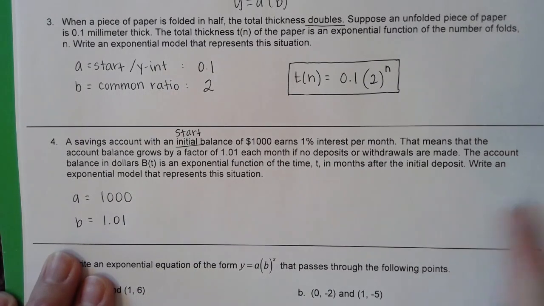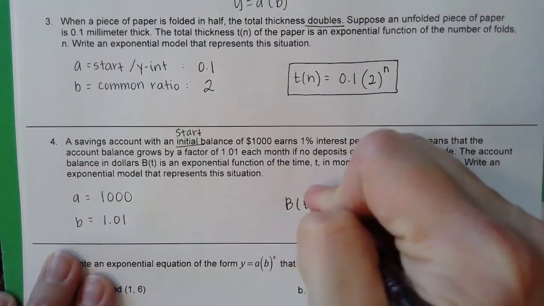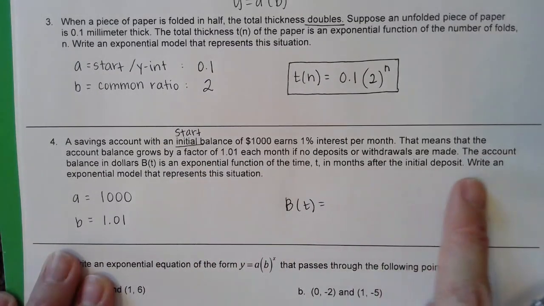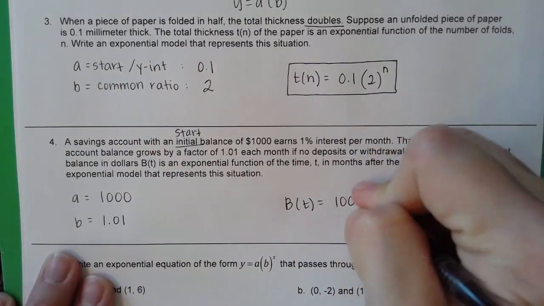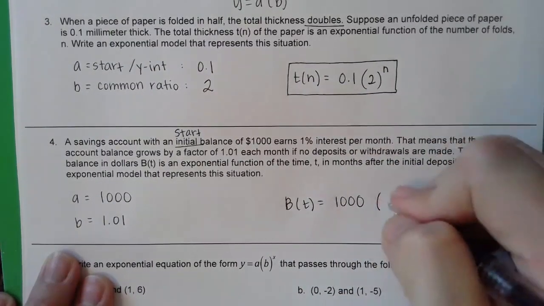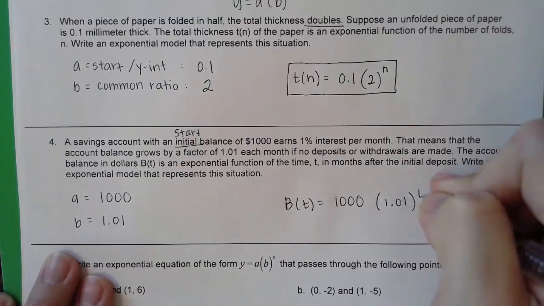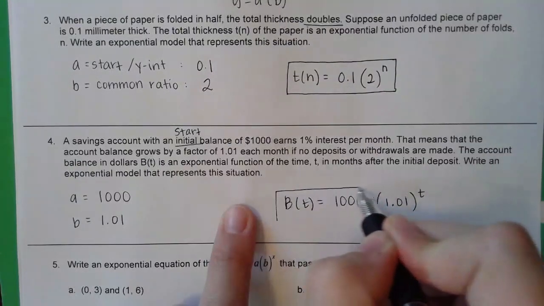The account balance in dollars B of t is equal to an exponential function of time t in the months after the initial deposit. Write an exponential model that represents the situation. So for this one, you're starting with $1,000, and then every month, to figure out how much money would be in the account after that, you would multiply it by 1.01. That would cause the 1% increase.